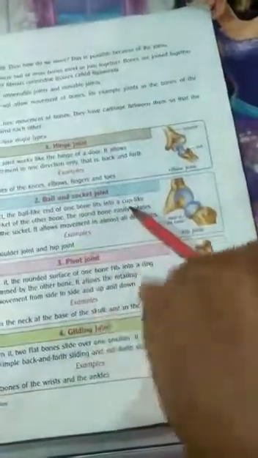Wrist, I've shown you that time only, children. See how it's moving. With the help of gliding joint only, we are able to move our wrist.